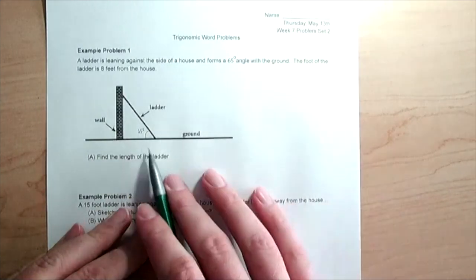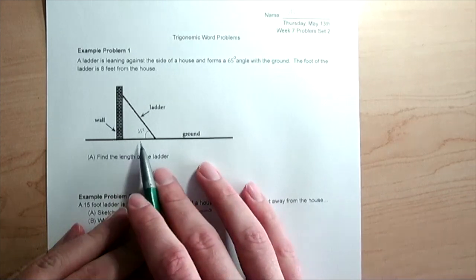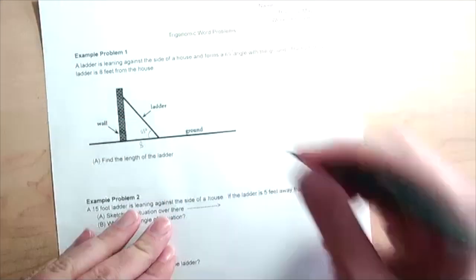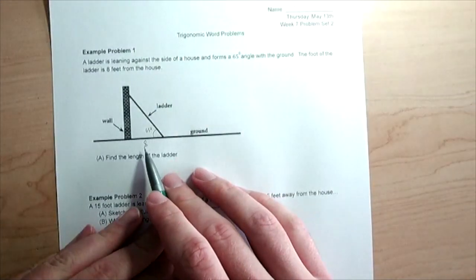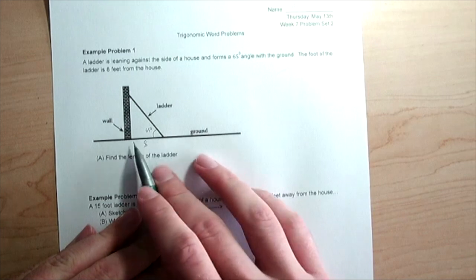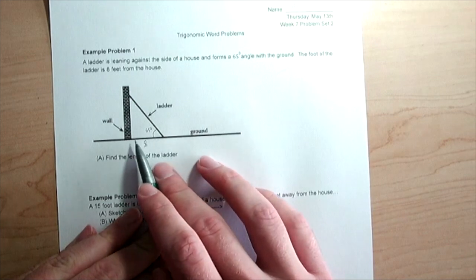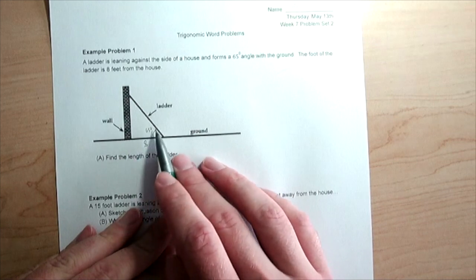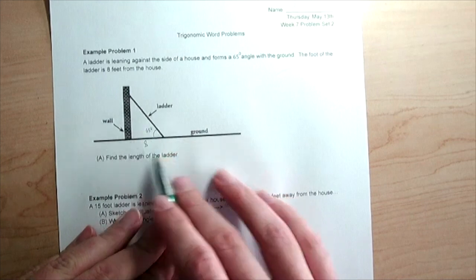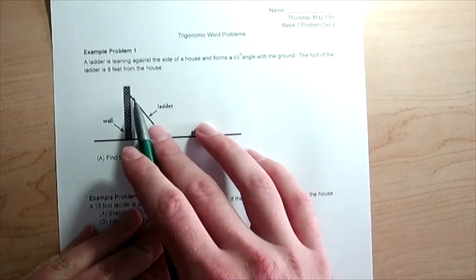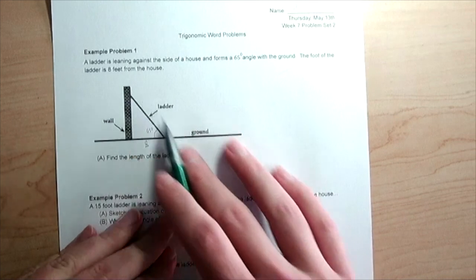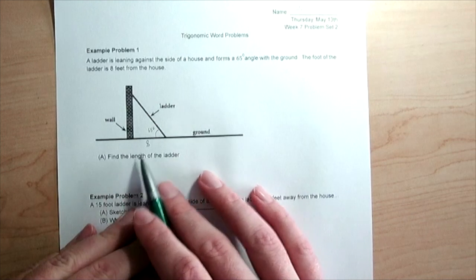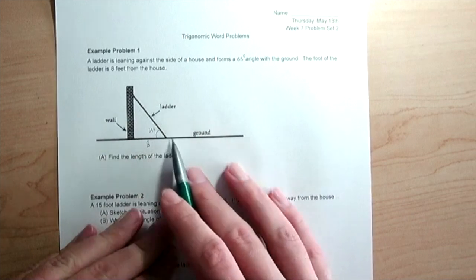Then it says that the foot of the ladder is 8 feet from the house. So think that this is the foot of the ladder and this is the house. We are this far from the house. In this example, this might be really easy to measure. If you're just working on your own, you could measure how far away you are from the house. You could even take out a protractor and figure out this angle. That could help you figure out the length of the wall and then also the length of your ladder. So these were the two pieces of information we're given, and it says to find the length of the ladder, which is here.